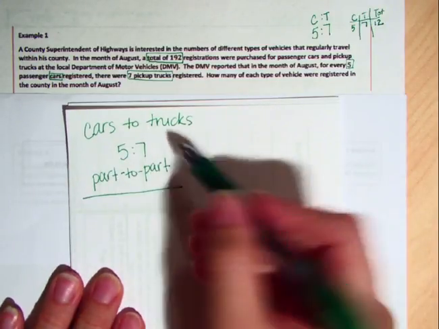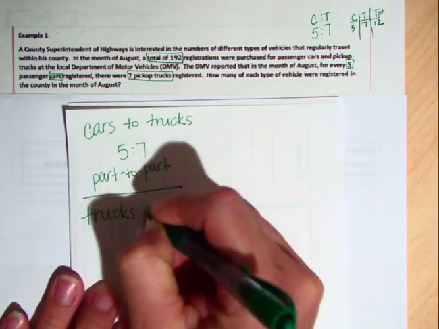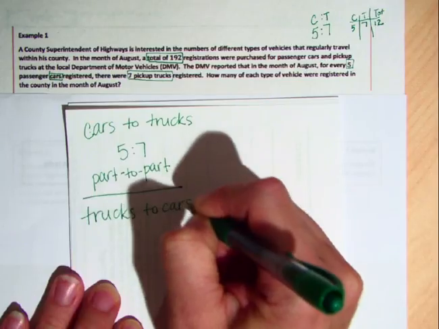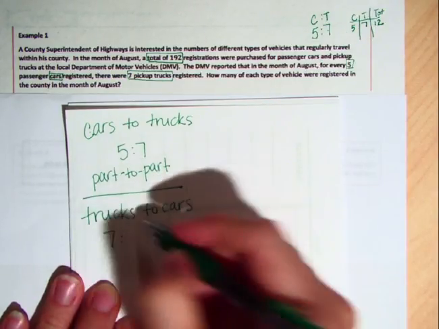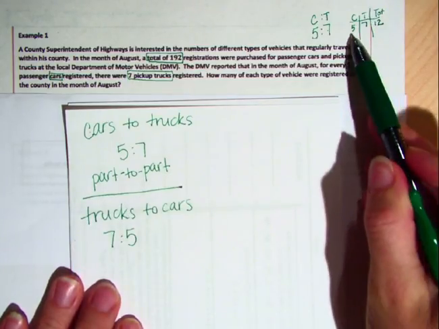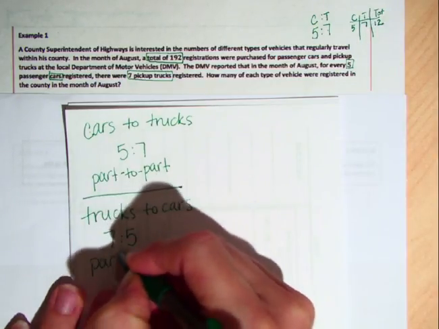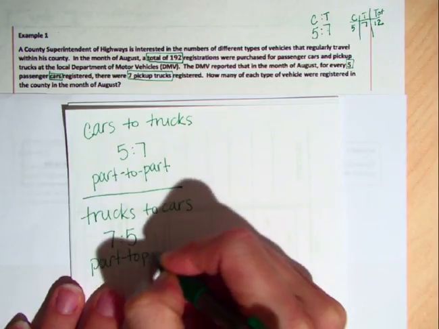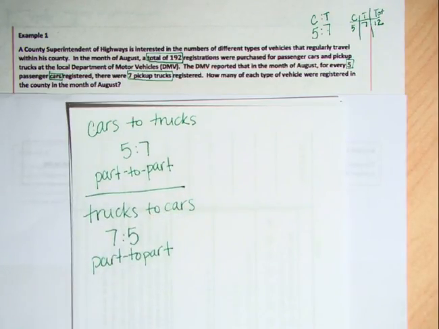Another ratio is we could flip them around and do trucks to cars. There are 7 trucks for every 5 cars. And again, because these are the parts that make up the whole, this is a part-to-part ratio. Okay, I still need 2 more. And this one is going to be a different kind.